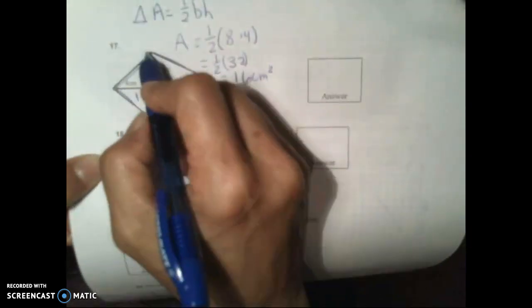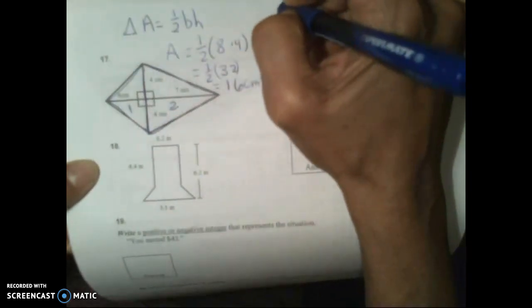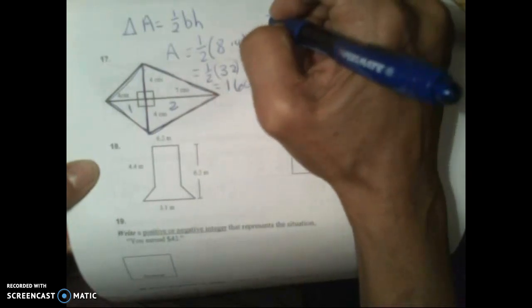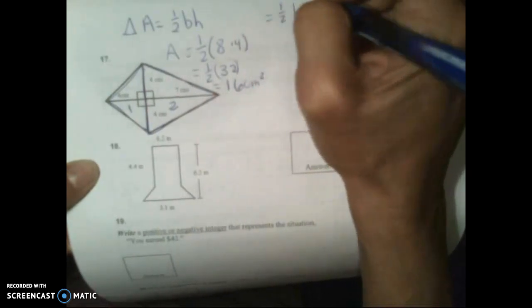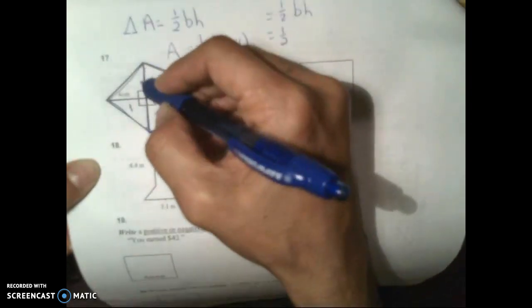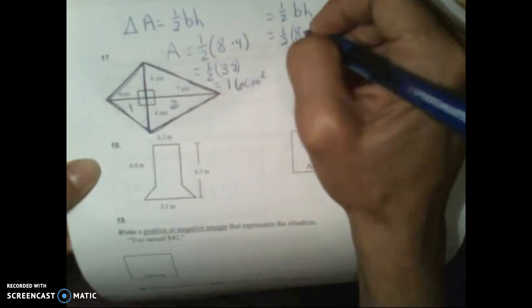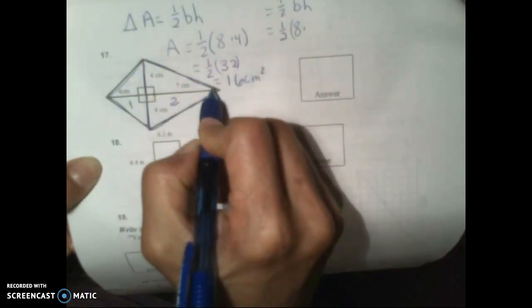Now I'm going to look at my larger triangle. This will be triangle 2. Same formula. So half times the base times the height, which equals half. It's the same base as triangle 1, so 4 plus 4 is 8. And the height is from here to here.